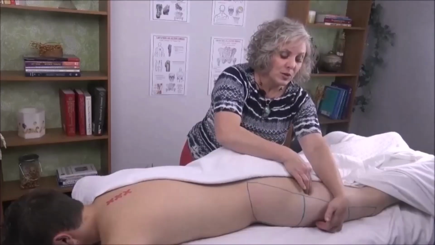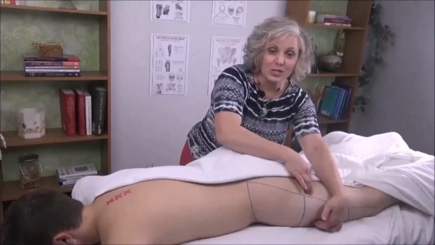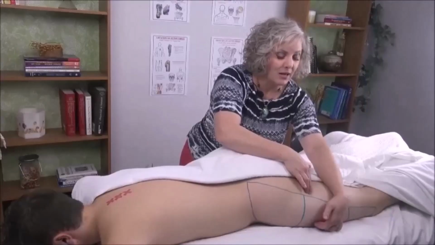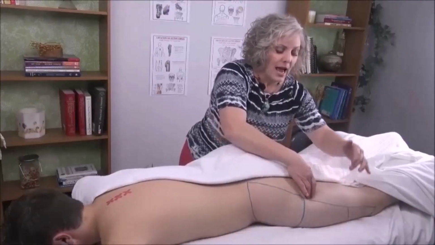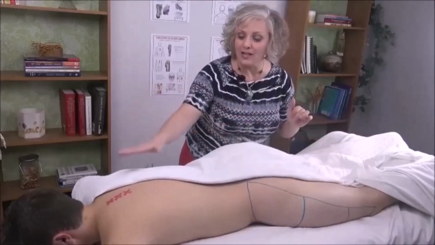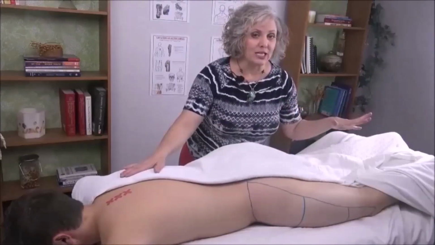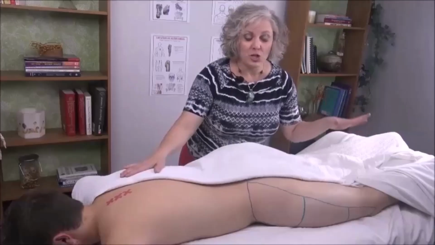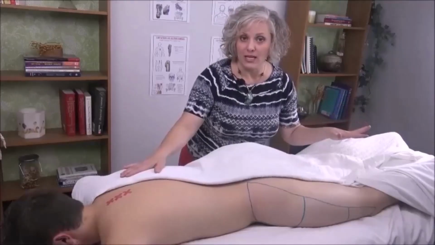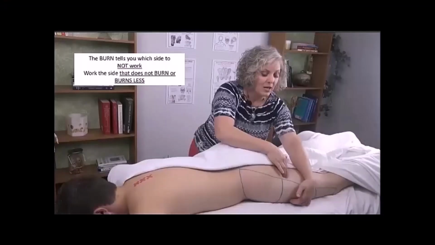What we're going to do is, at a pressure level of about 6 or 7 on a 10 scale, push in on the front and in on the back. Then we're going to ask our client which one still feels like my finger's there, lingering or burning, and they should be able to tell you which one it is. As you're checking through the IT band, what you're going to find is that one side will burn and one side will not burn. The burn is only the indication to tell you which side to not work on. So let's go over this concept.